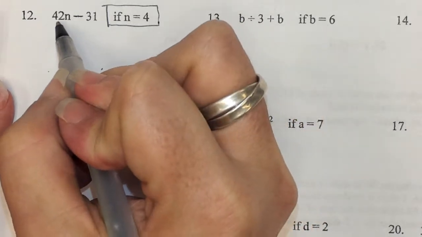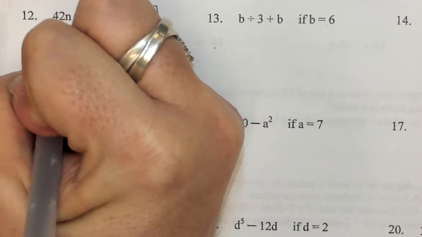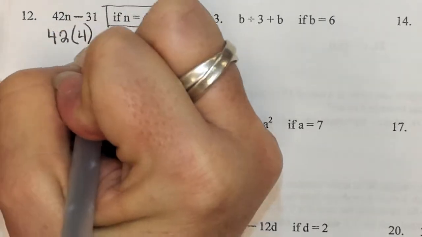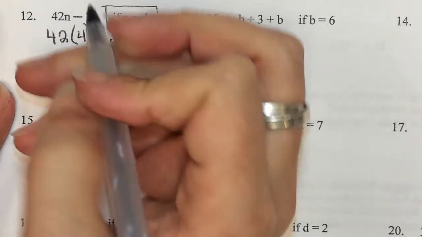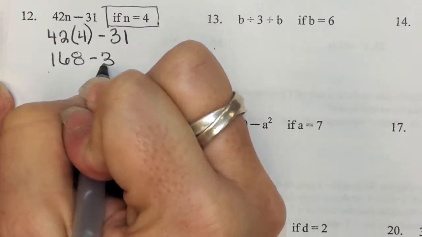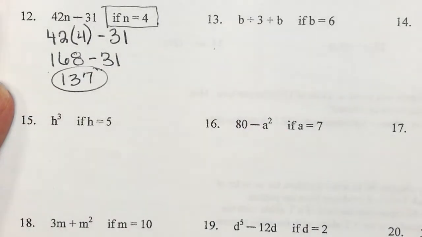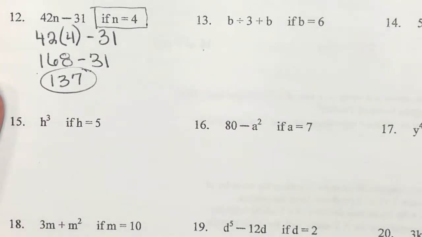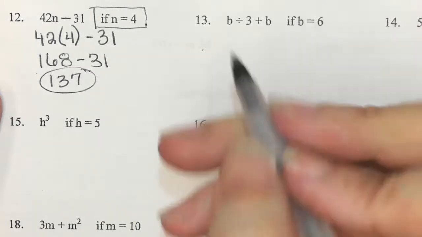Okay, number 12, 42n minus 31 if n is 4. So, 42 times 4 minus 31. I got to do this multiply first because of order of operations. I get 168 minus 31 is 137. Everybody good on that one? Okay.